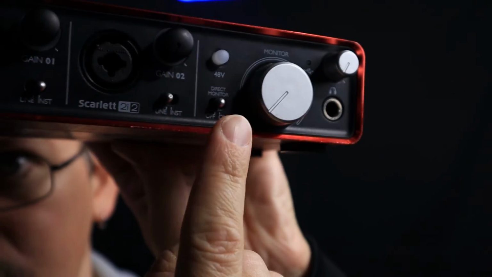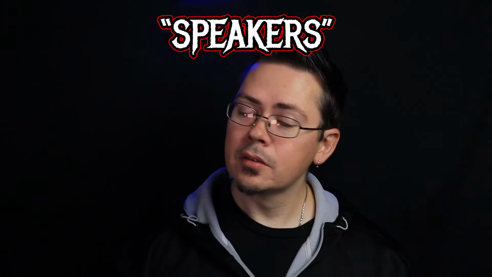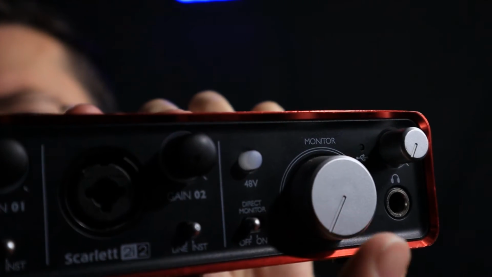This particular interface has a direct monitor switch and volume knob. What that allows you to do is connect your headphones directly to the device and hear the signal in real time prior to going into the computer. That way you can hear your signal before it goes in and you can understand what's happening in your audio chain. Now, this has a direct output monitor section as well, so you can connect that to your external monitors, speakers, and that's what the giant knob on the front is for.